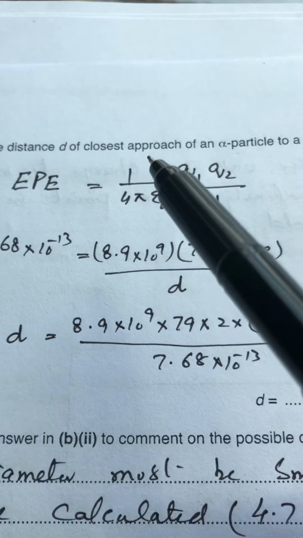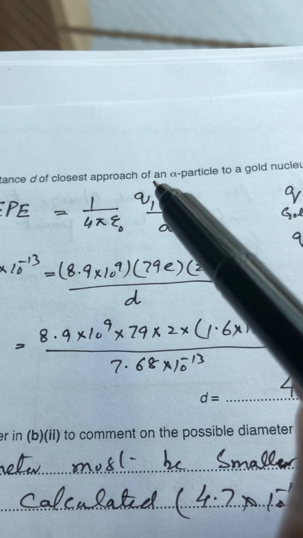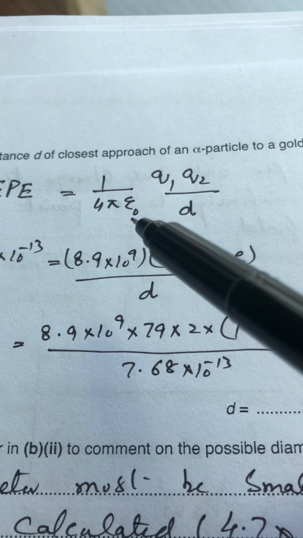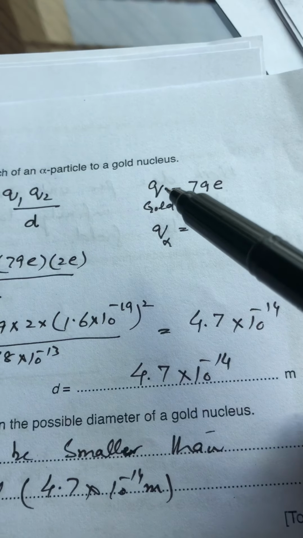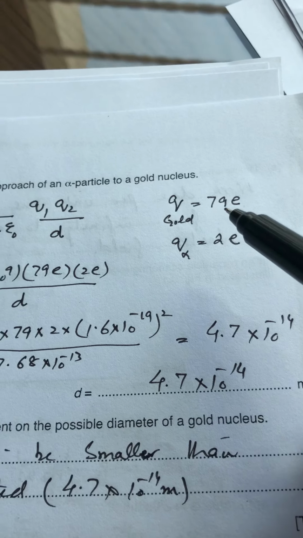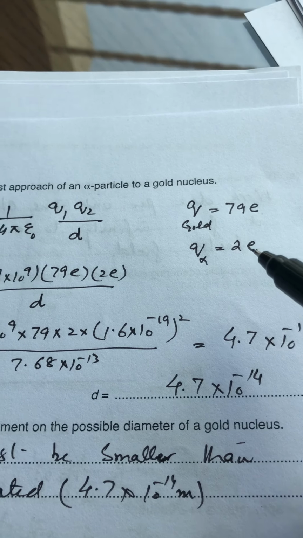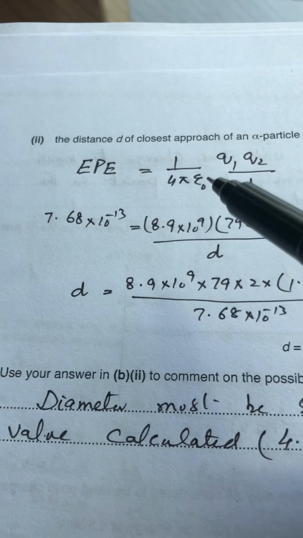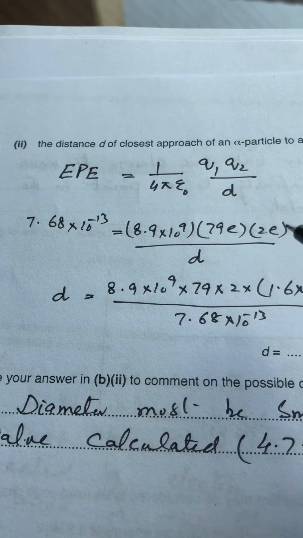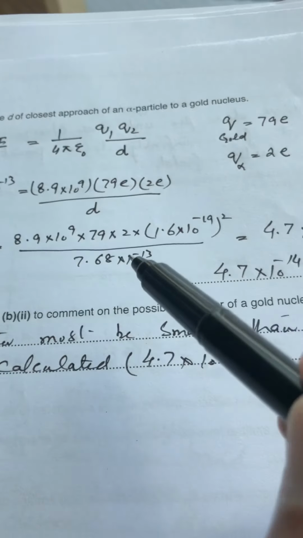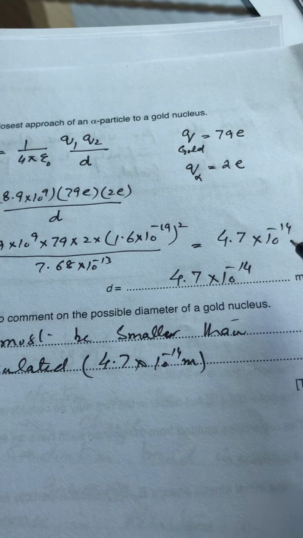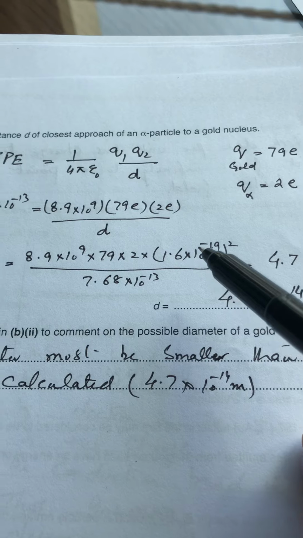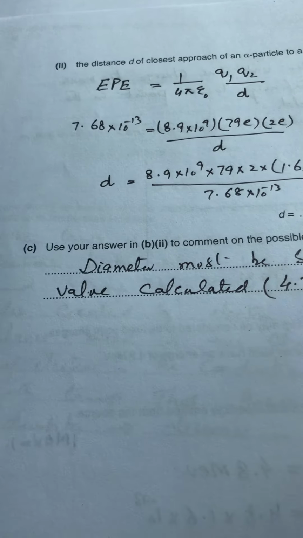Next, the distance d of closest approach of the alpha particle to the gold nucleus. Look, electric potential energy is 1 over 4 pi epsilon naught Q1 Q2 over d. Now Q1 is the charge of the gold, which is 79e, and Q2 is the charge of the alpha, which is 2e. So we have calculated the electric potential energy, 1 over 4 pi epsilon naught Q1 Q2 over d. So the answer for d will be this, 4.7 times 10 to the power minus 14 meter. Look, e times e, so e becomes squared, so 1.6 times 10 to the power minus 19 squared.